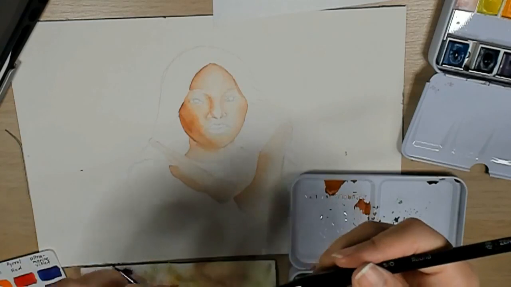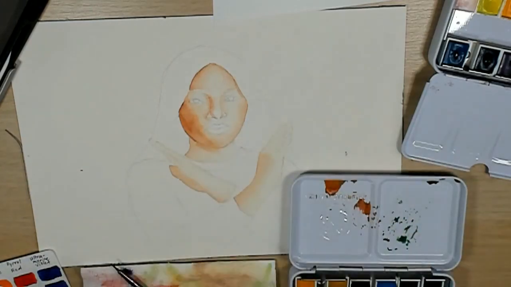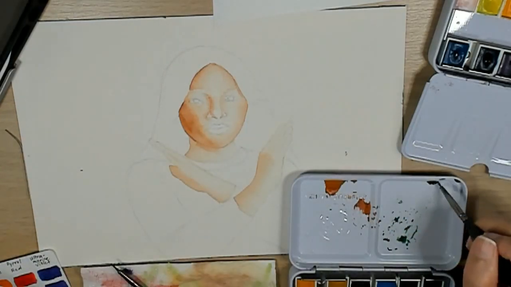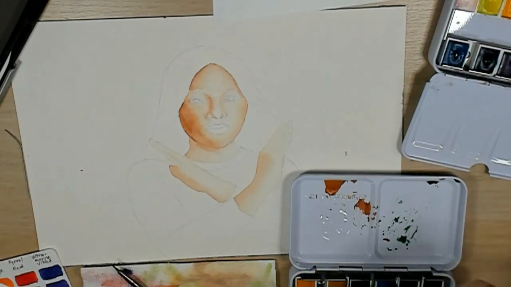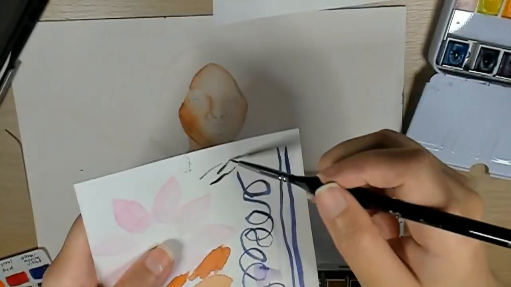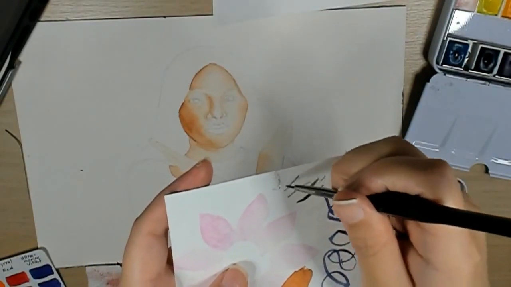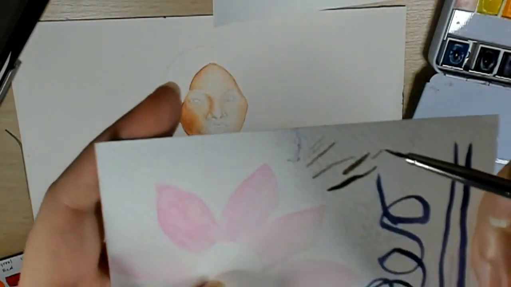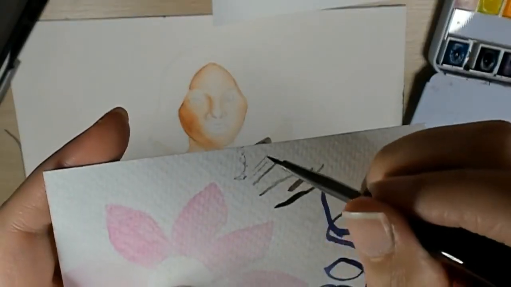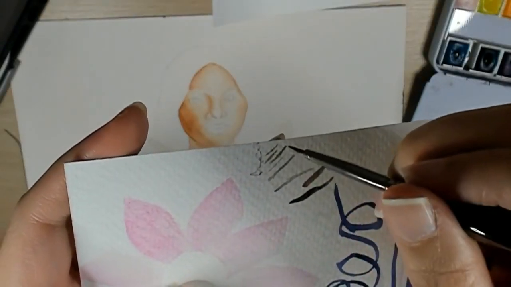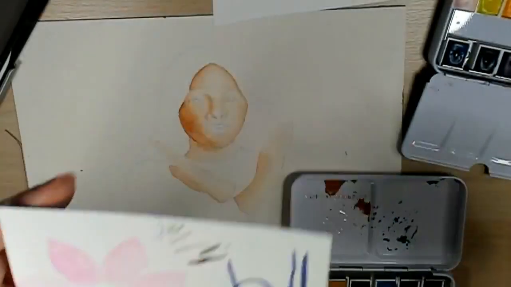So it's just best if you use your finer brushes for this, for the eyes and lashes and such. So I'm going to try to do the smallest that I can, so it can be really quite fine, as you can see here. So I like it because I can control it and I can just layer.